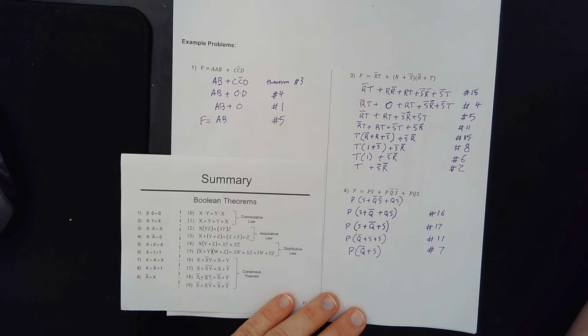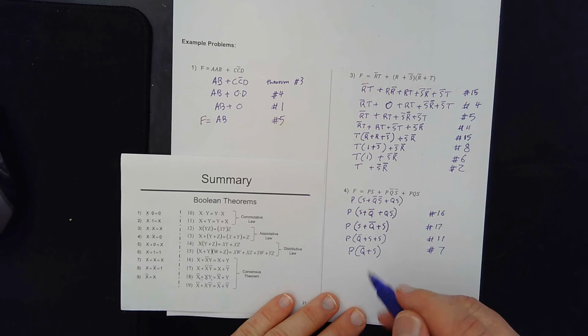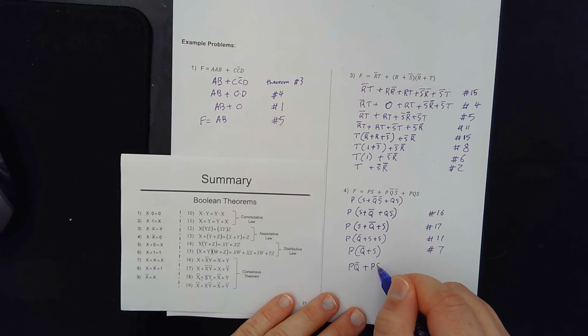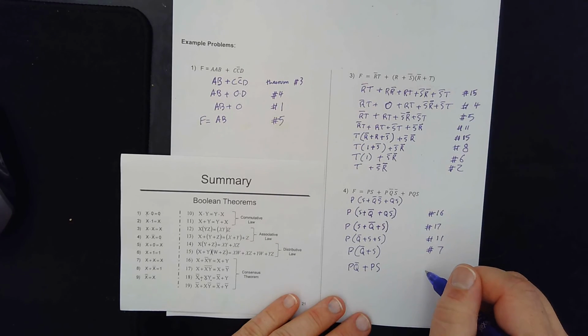Now, the last thing I can do is, anytime I'm down to just one of each letter, I'm probably done. I'm just going to rearrange this to put it in the format I like to see more. Here's P, Q naught, or P S. And that would have just been distributing that out. So that's like a number 16 to redistribute that.